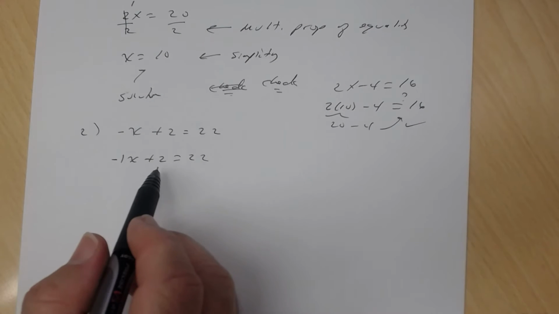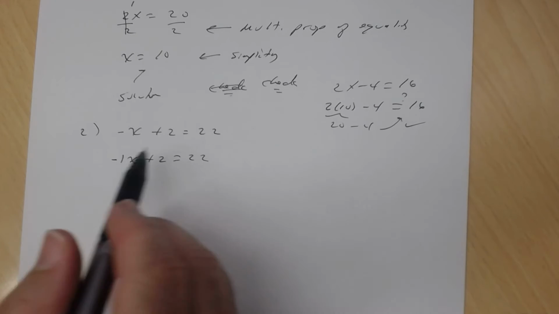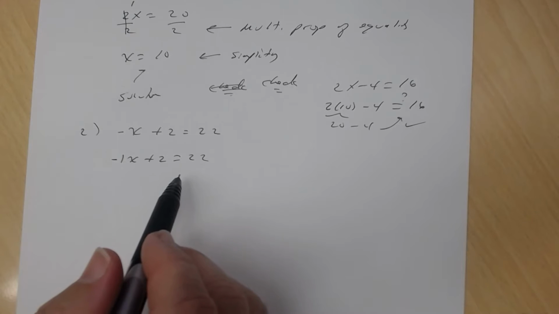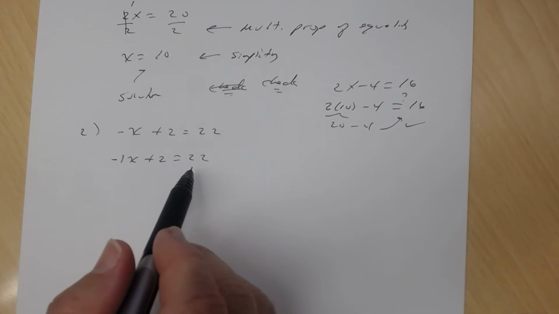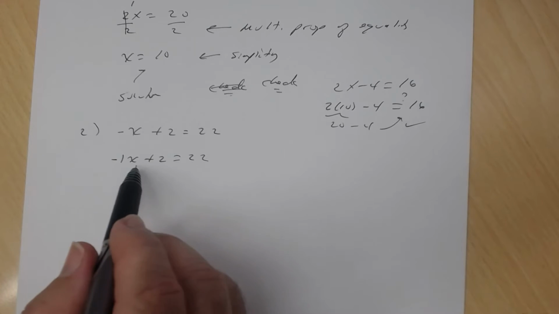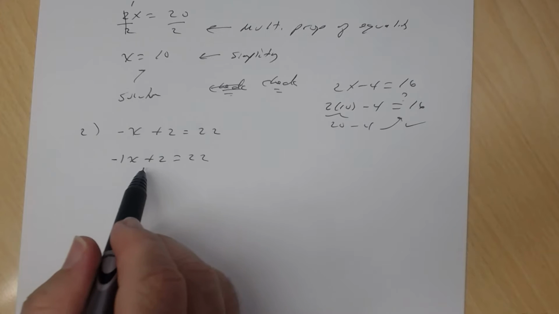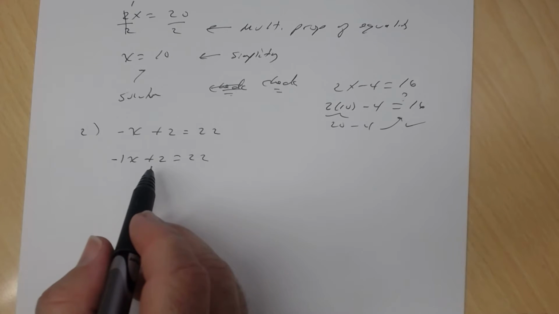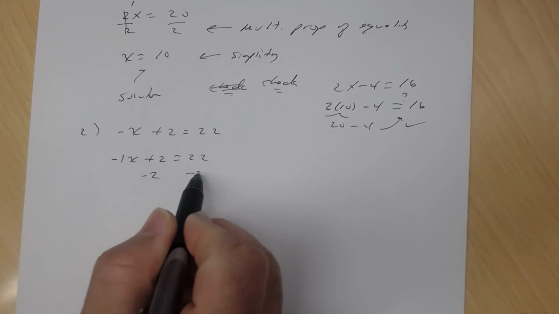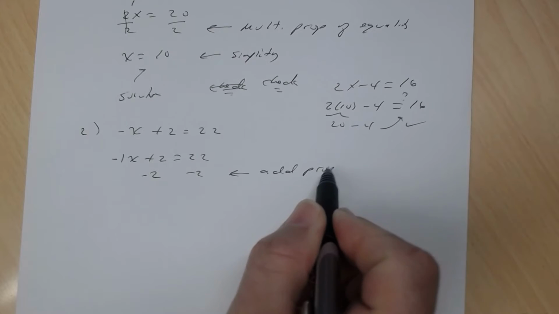Okay, so the first thing you always do is, first of all, look to see if there are any parentheses. There are no parentheses. We're going to do some with parentheses, but in this case there aren't any. If there were, you would use the distributive property. Then if you can combine like terms, you can combine like terms. We don't have any. So now I'm going to use the addition property of equality. Right now I'm adding 2. The opposite of adding 2 is to subtract 2. Remember, that's the addition property of equality, that's what I used.